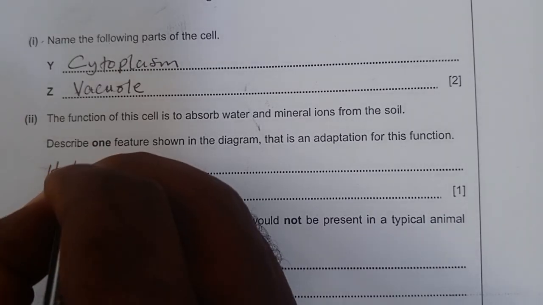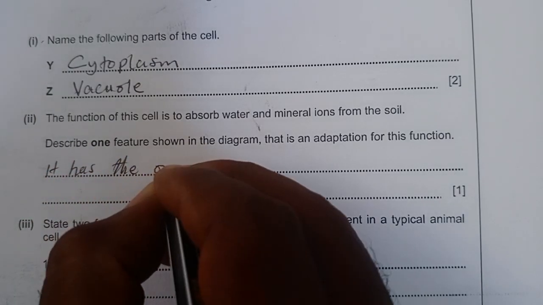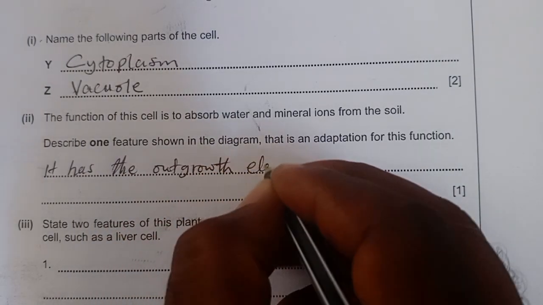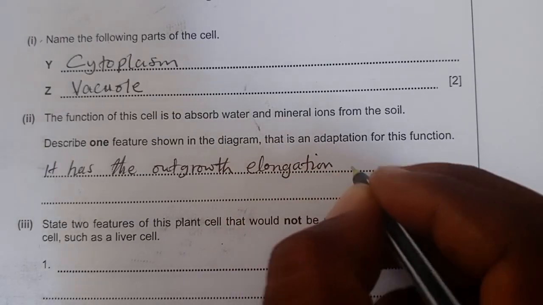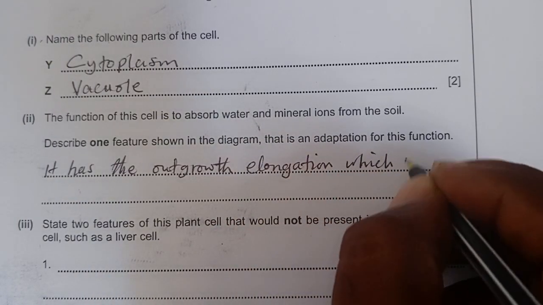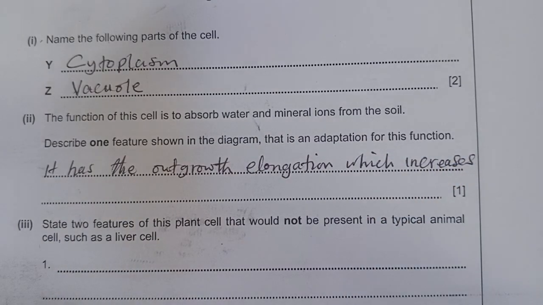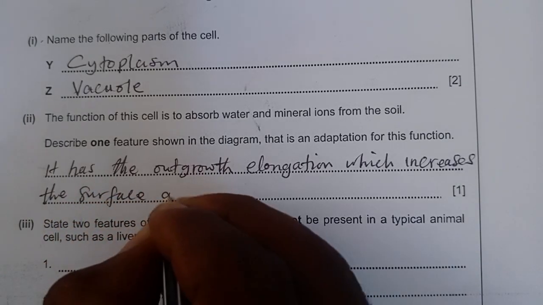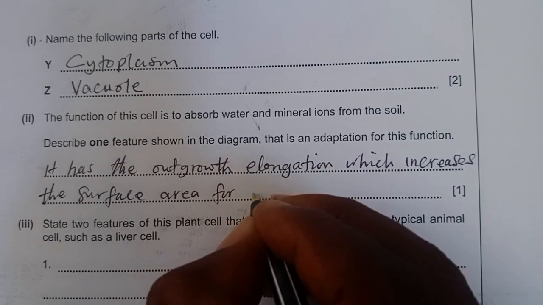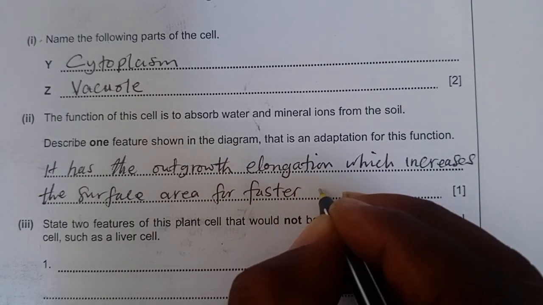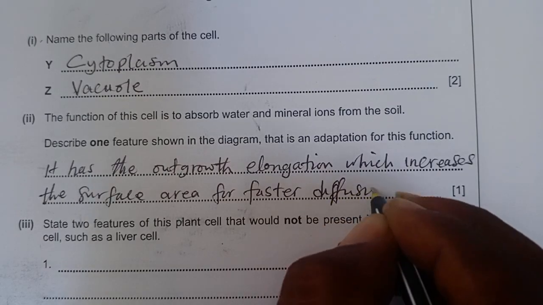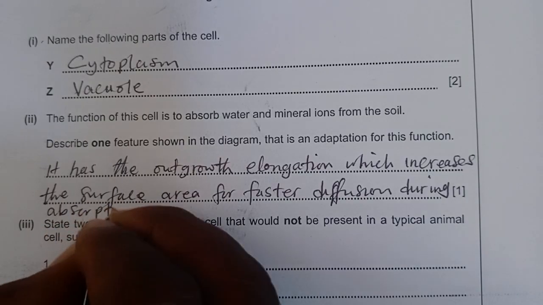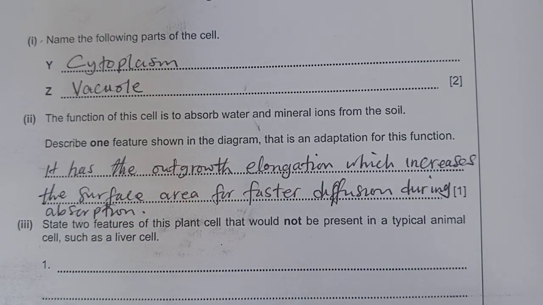It has the outgrowth elongation, which increases the surface area for faster diffusion during absorption. So that is the feature that is shown.